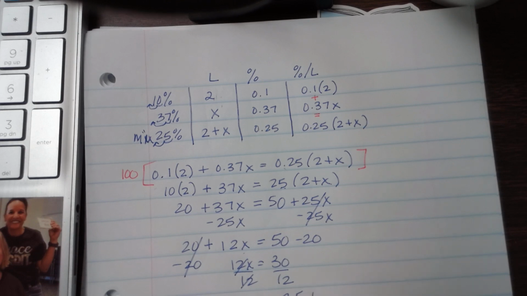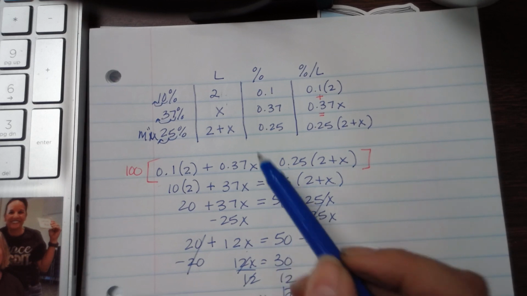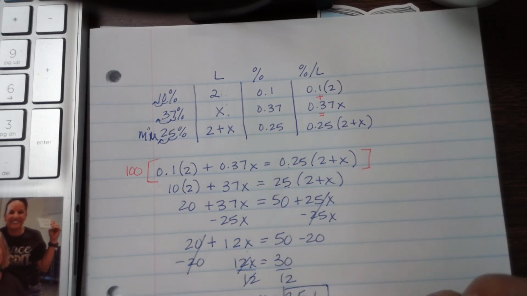Okay, and we're going to label those liters. So if I'm looking at the problem again, it says how much of the concentrated 37% acid must she add? So this is going to be your answer. We're just solving for x. All right, that was 21. So, 24, and then we are done.